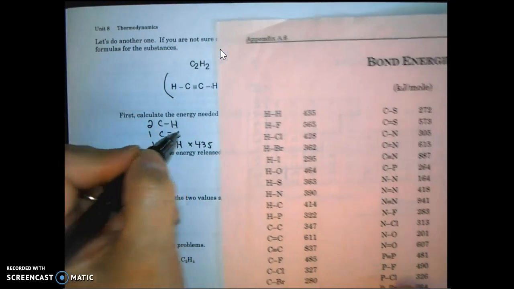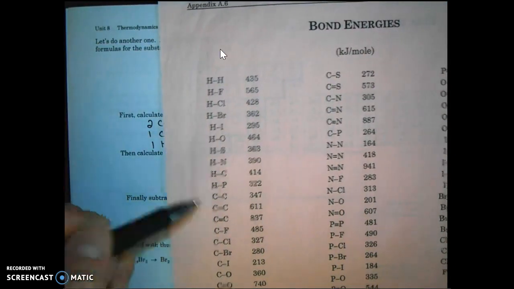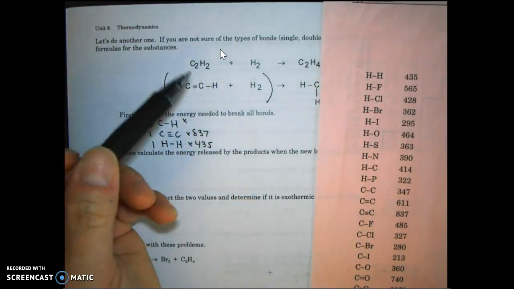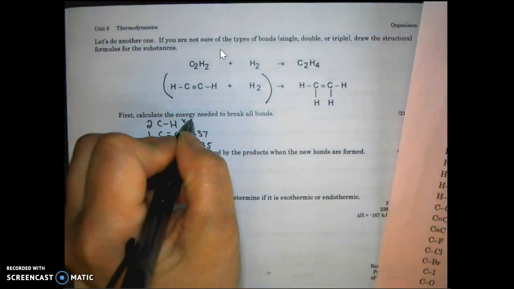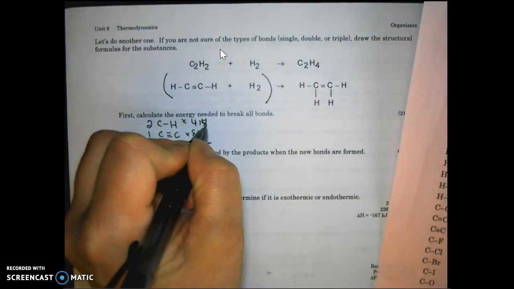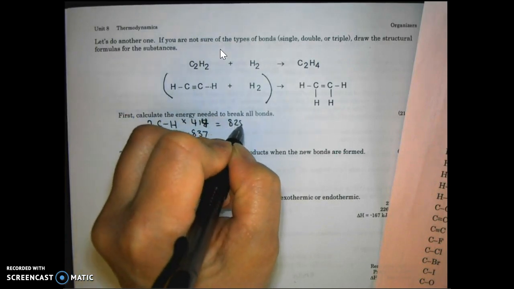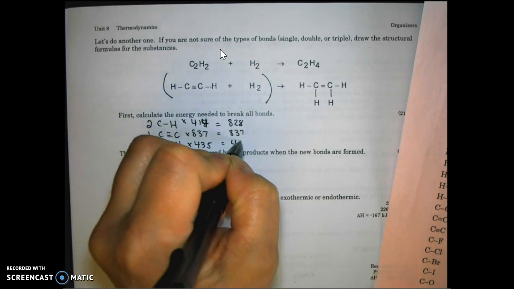You see that a carbon-carbon triple bond is down here, 837. And you see that a carbon-hydrogen bond is 414. Sorry. And so you get 828, and you get 837, and you get 435.